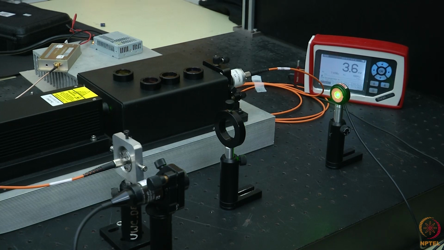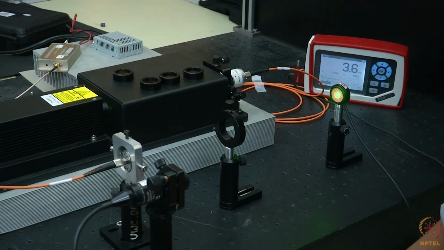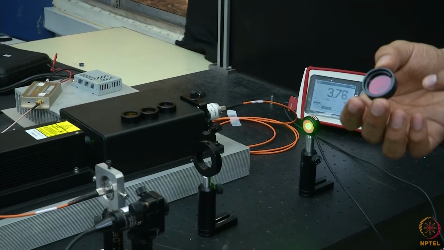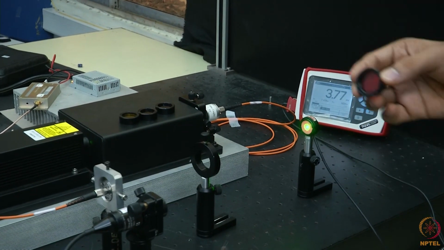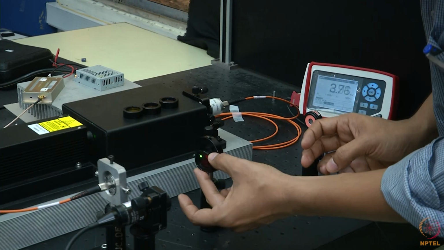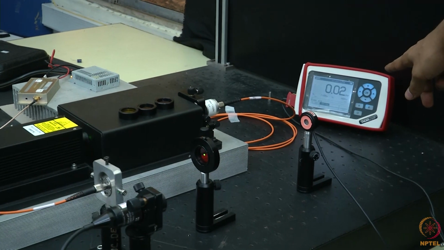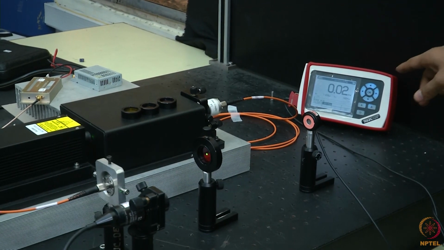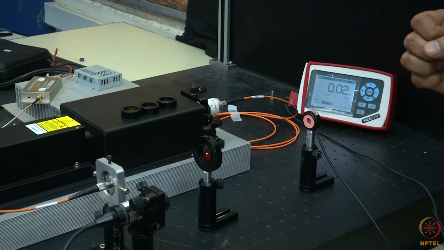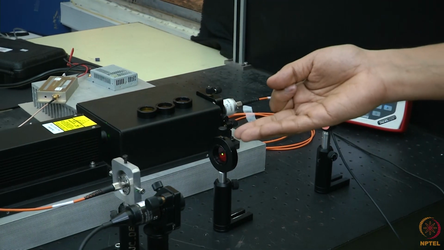Okay, so now what I will do is introduce each filter one by one, and we will see what happens to the transmitted power. We will start the experiment with the red filter. Okay, so I will mount the red filter into the filter mount. You can see the power has reduced from 3.6 milliwatt to 0.02 milliwatt. Okay, so the red filter is not allowing the green light to pass through.